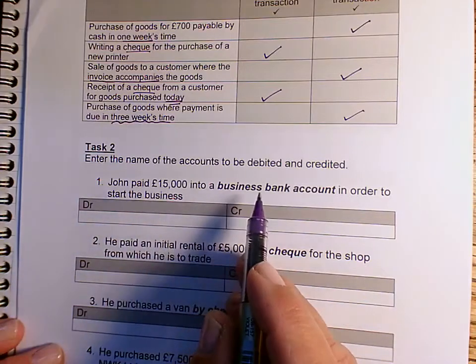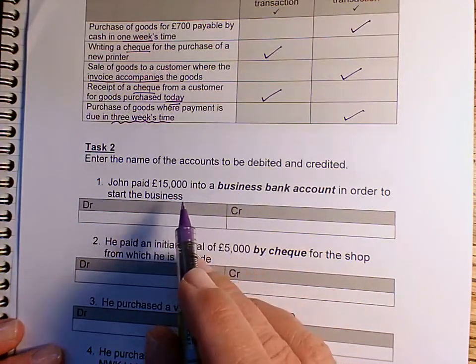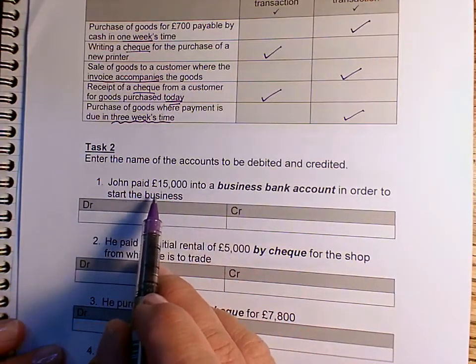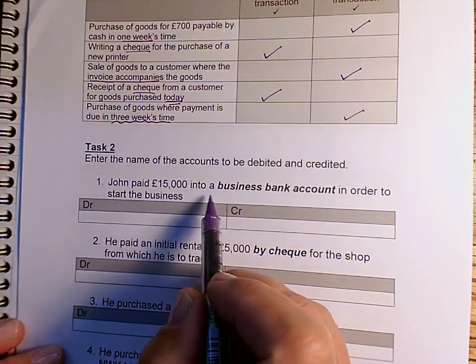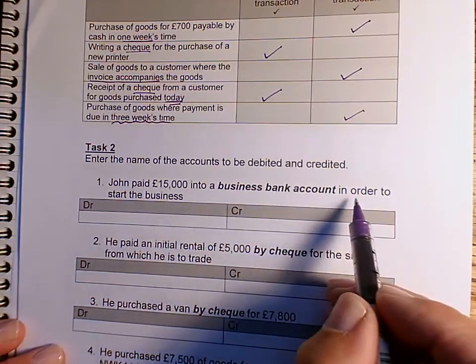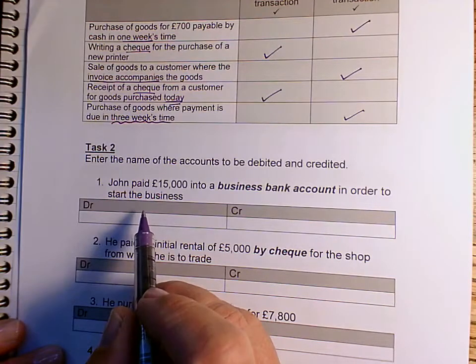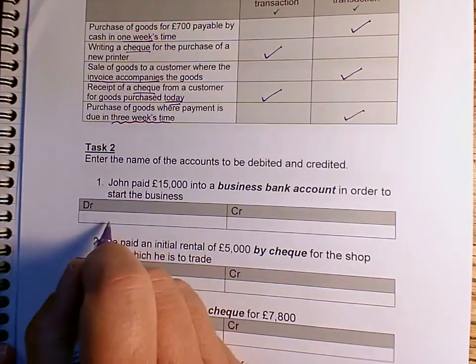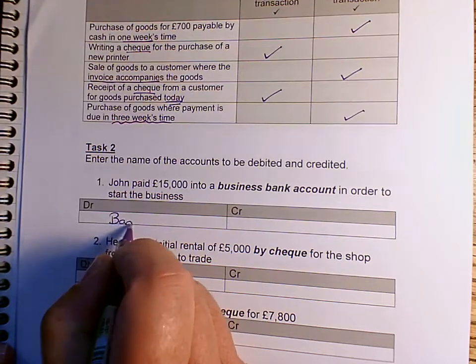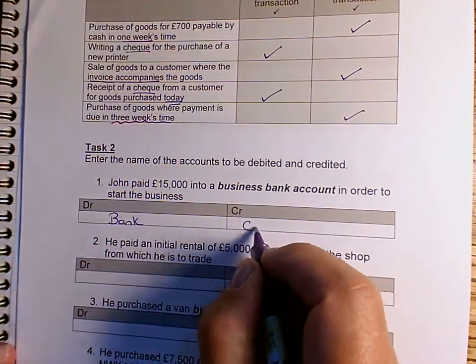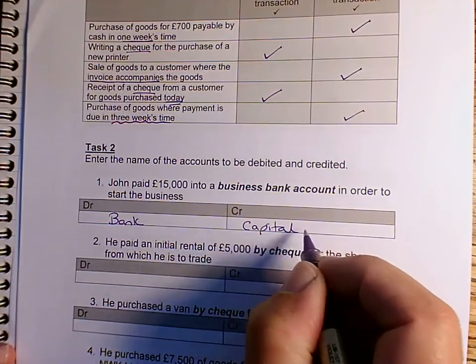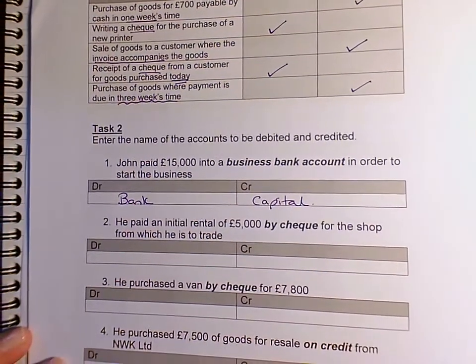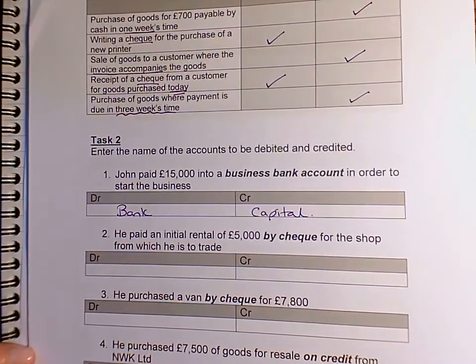So opening transaction, classic introduction of capital. We've got somebody called John, presumably it's his business, paid £15,000 into a business bank account in order to start the business. So if you remember from your dear clip, assets, money in the bank is going to be on the debit side. So we're going to debit the bank account and we're going to credit the capital account. So we're recording the fact there that the owner has put in £15,000 of his own money.